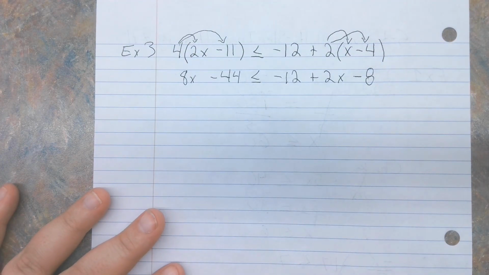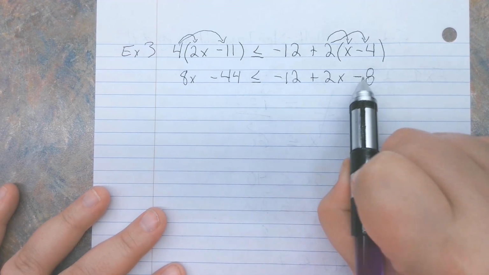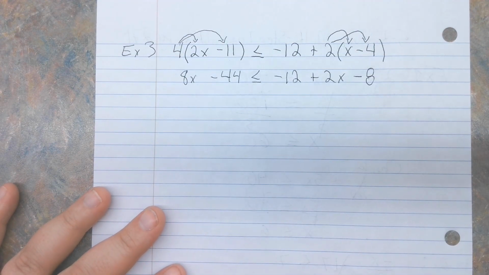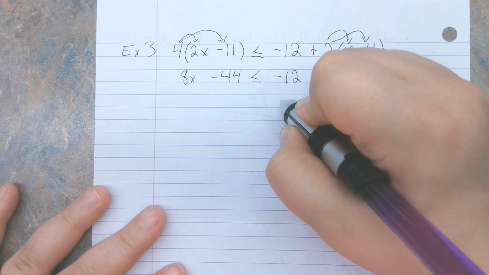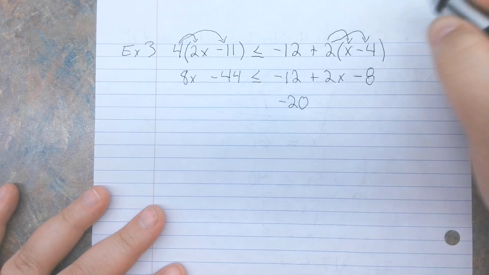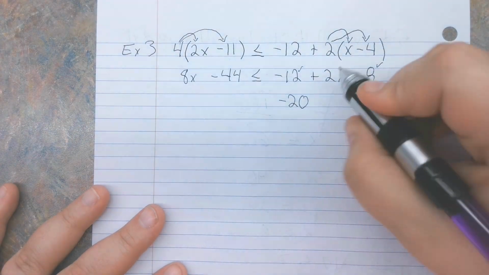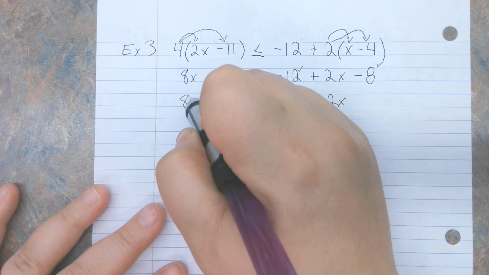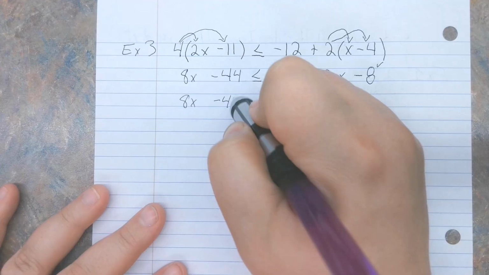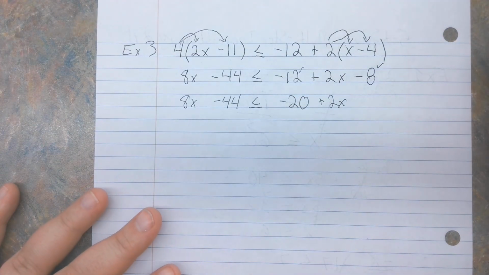Now I need to check the problem. I see some like terms. Both negative 12 and negative 8 do not have any variables, therefore they are like terms. So I'm going to combine. Negative 12 minus 8 is going to be negative 20. I used these terms, and I'm going to bring down what I haven't used. So plus 2x on this side, 8x minus 44 on this side, and bring down my inequality symbol.